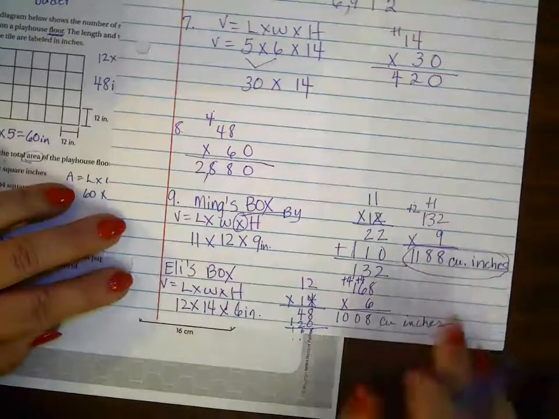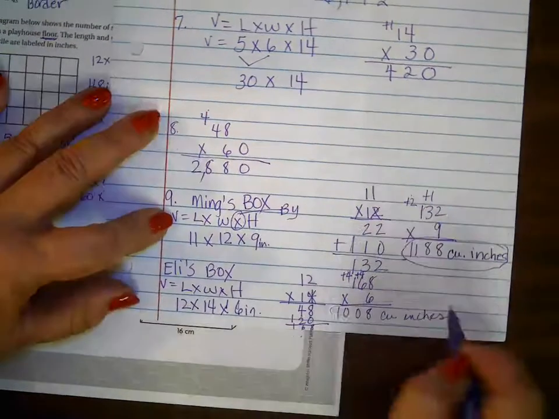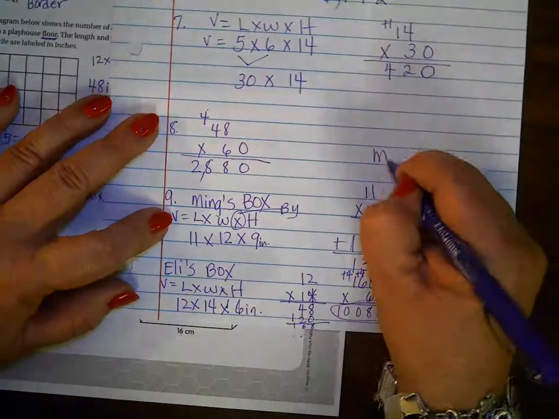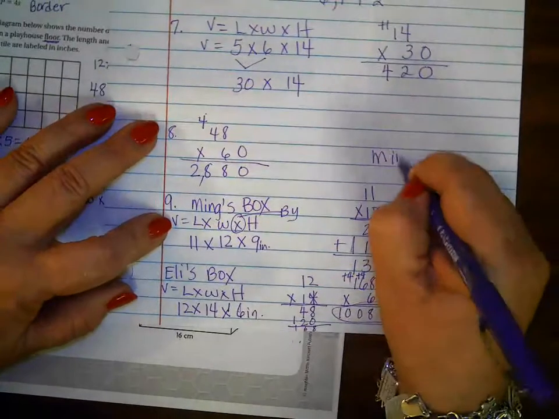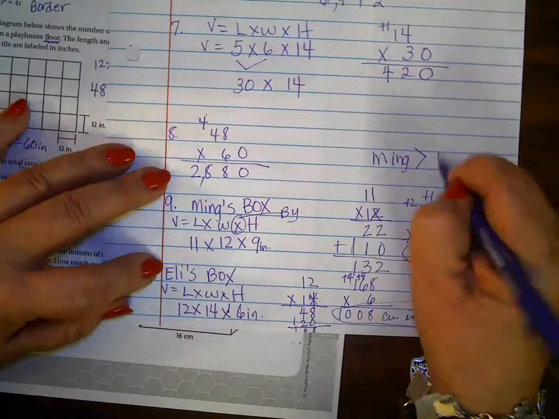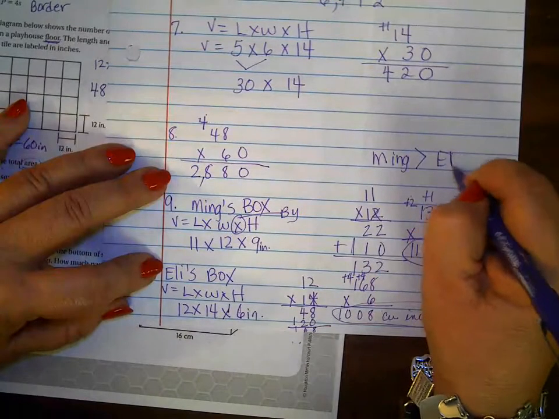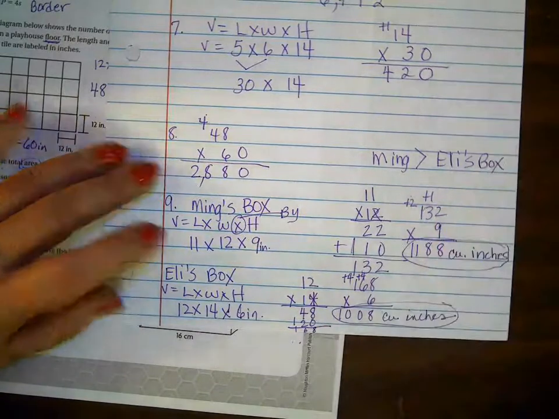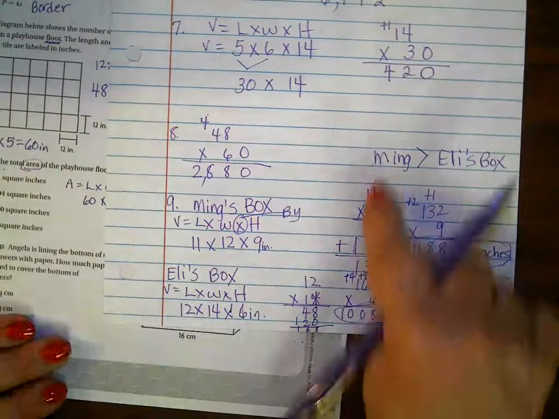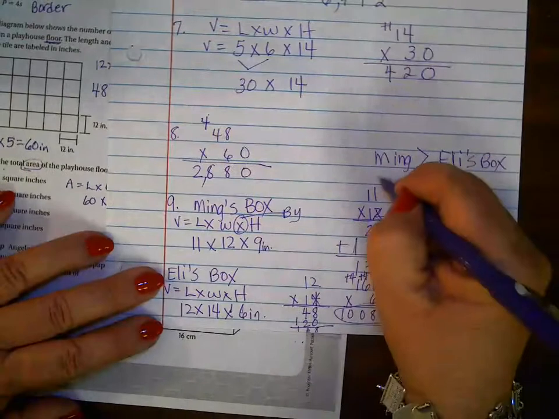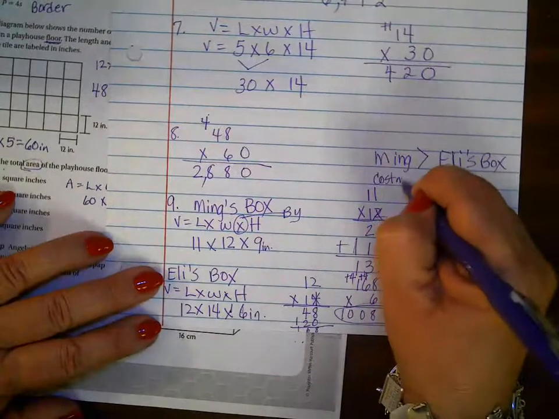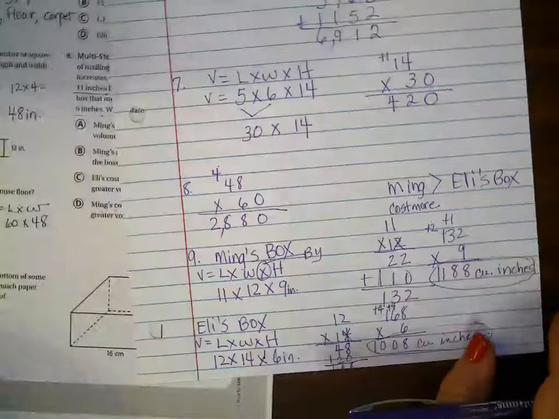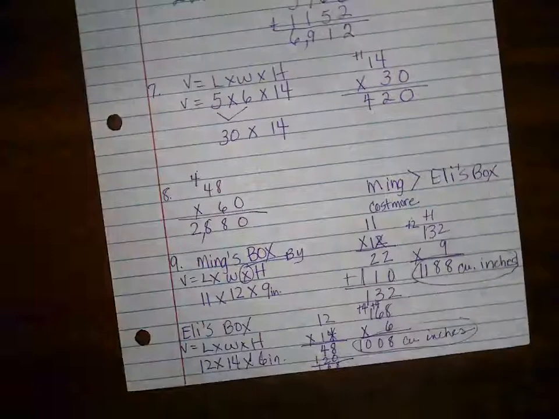Who has the largest volume? You can already see Ming has the largest volume. So I'm going to do this. Ming is greater than Eli's box, which means that Ming's is going to cost the most. It's going to cost more. All right, so now let's go over to what the answer choices are.